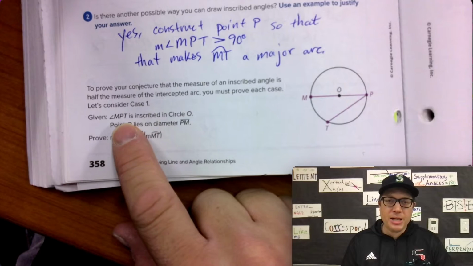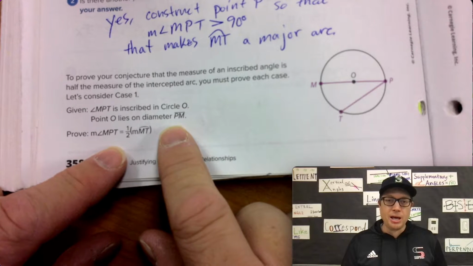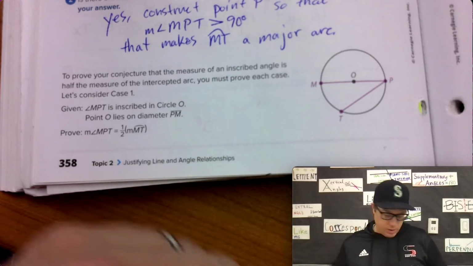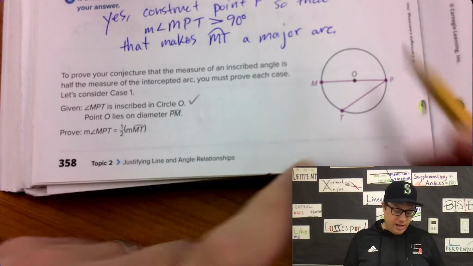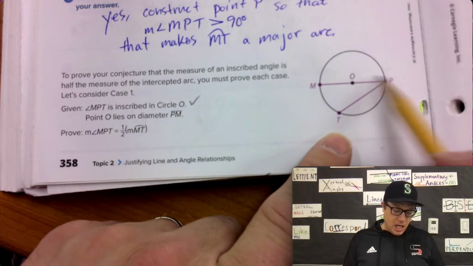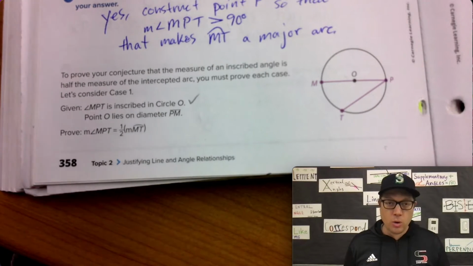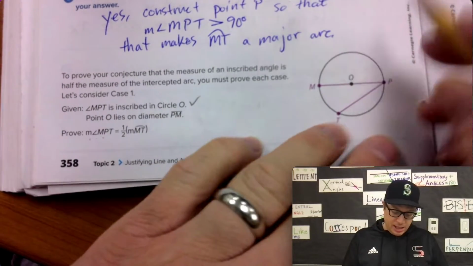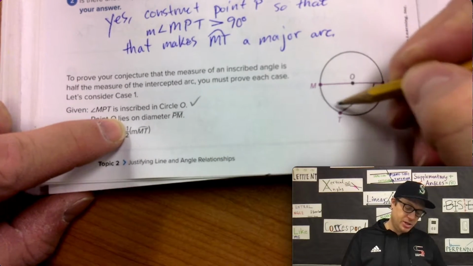And so that's what we have right here. Angle MPT is inscribed in circle O, and point O lies on the diameter PM. So just checking for a minute, we have MPT. It is an inscribed angle, so just a little bit of checking our given statements. That absolutely is true. Then we have that PM is actually the diameter, like O, the center of the circle, is on that chord. Now what we need to do is prove that the measure of the angle MPT, this angle, is actually half of this intercepted arc. So here we go.